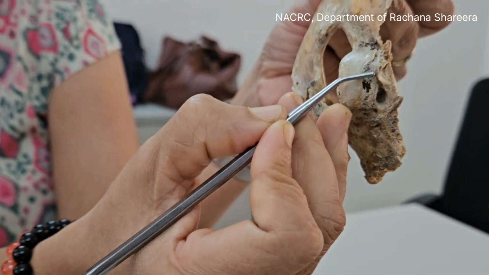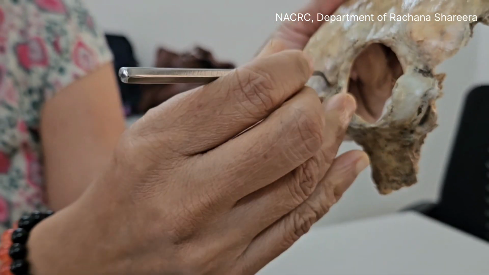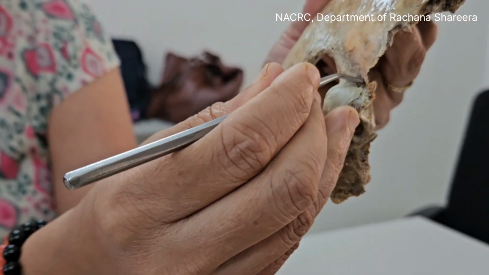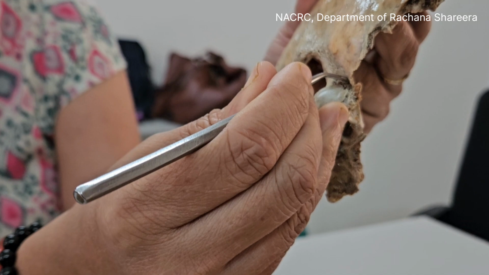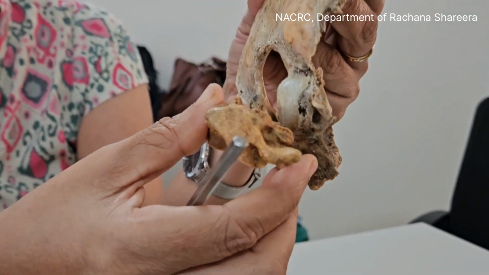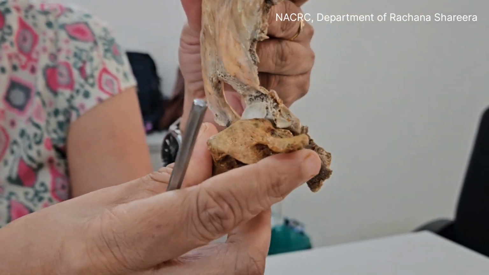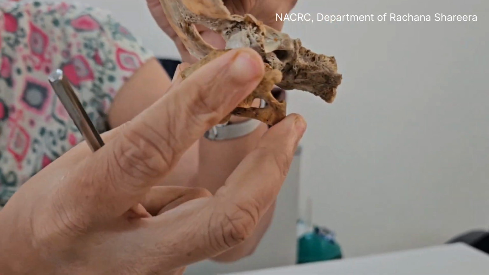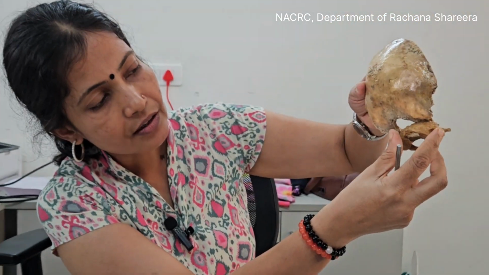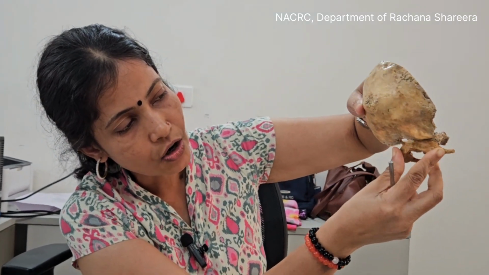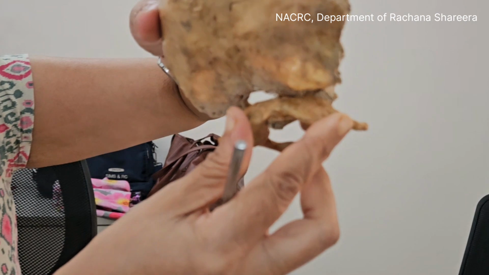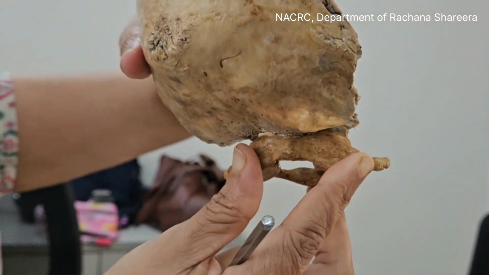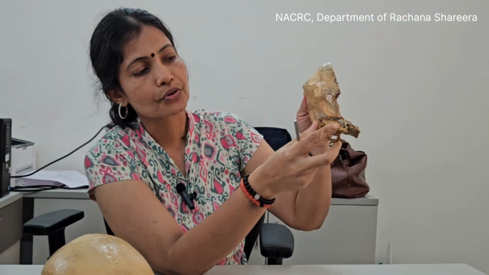Behind the occipital condyle, you can see a depression known as the condylar fossa. When our neck is extended backwards, the arch of the atlas, the lateral mass, is held by this condylar fossa. That is the importance of the condylar fossa.